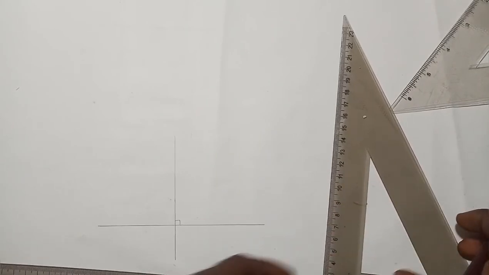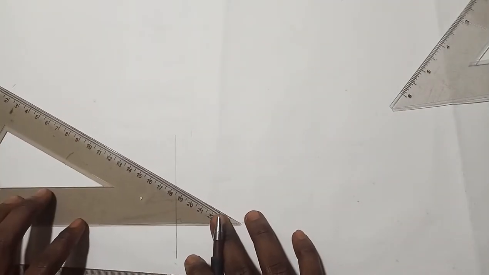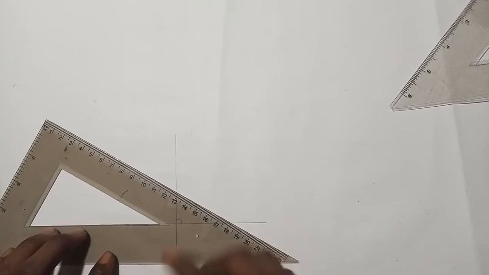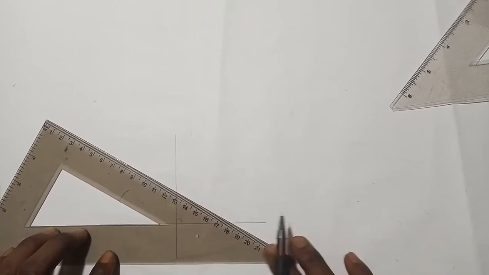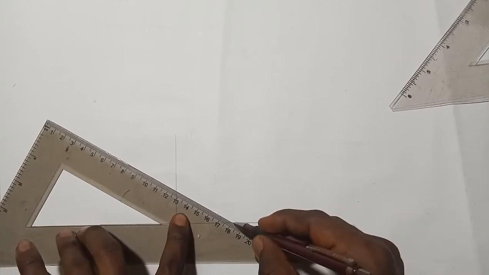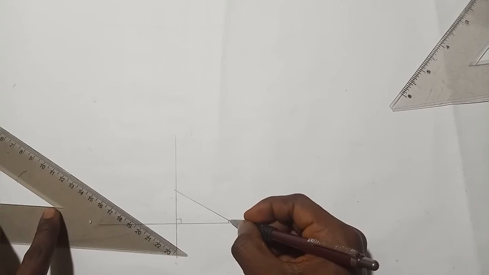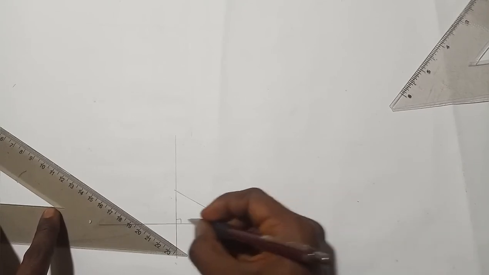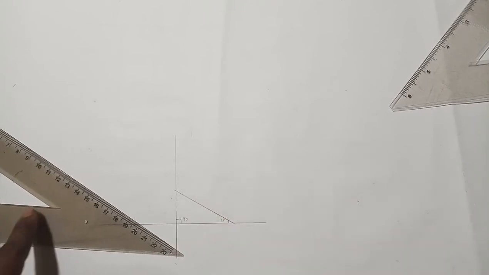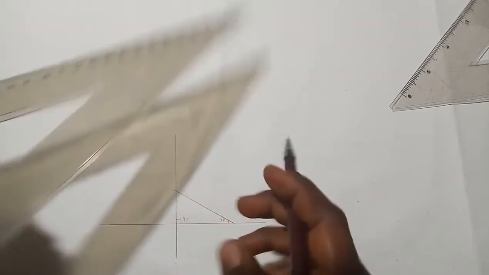Now, if I want to draw 30 degrees, align it as well. Now this angle here is 30. This is 90. With experience, this should be 60 degrees.